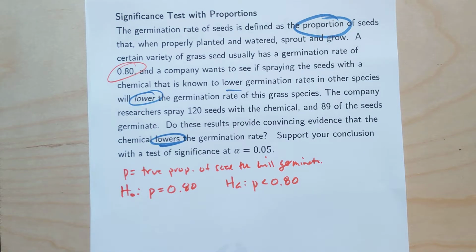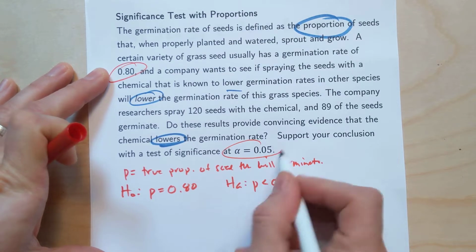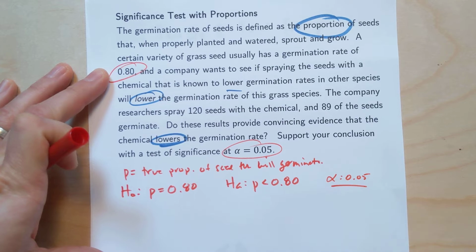The only other thing I should do here is say at what level of significance I'm going to test, and we were actually told we should do it at alpha equals 0.05, so I'll just write that down there.